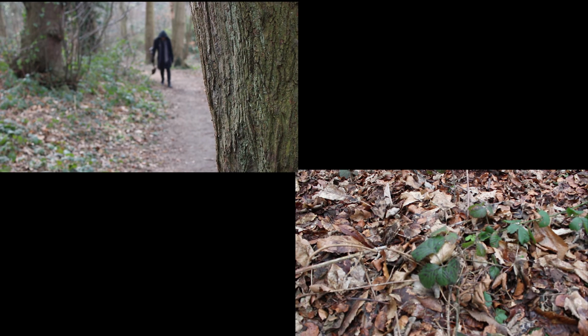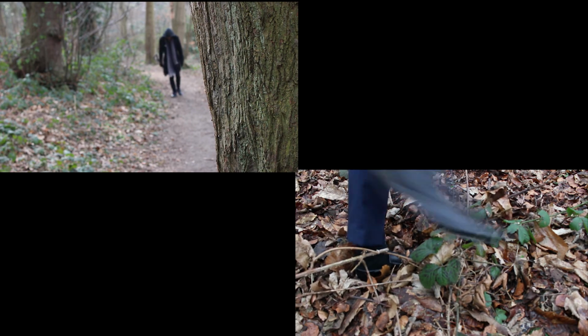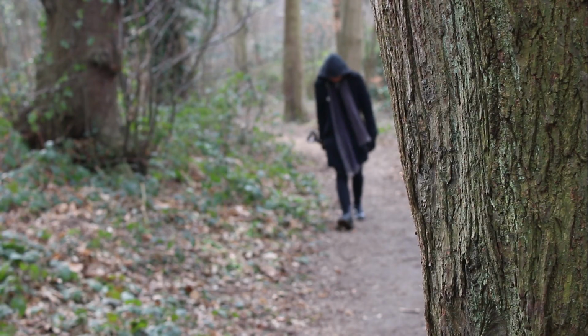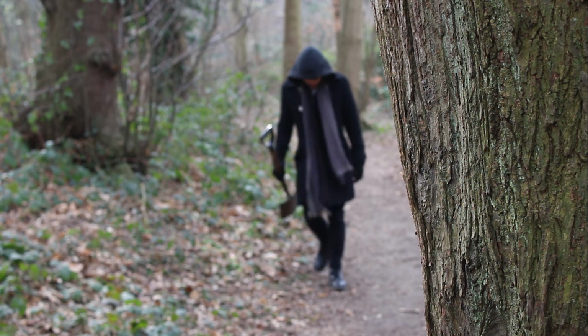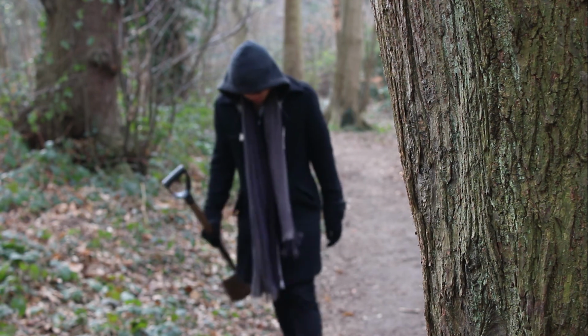In comparison to our final edit, this shot shows the focus on our tree and not the character that's walking towards the camera. This shows how we began to think about the context in which we use our shots, making the character hidden for the majority of our opening became increasingly important.